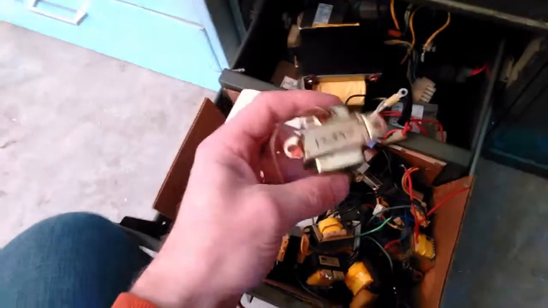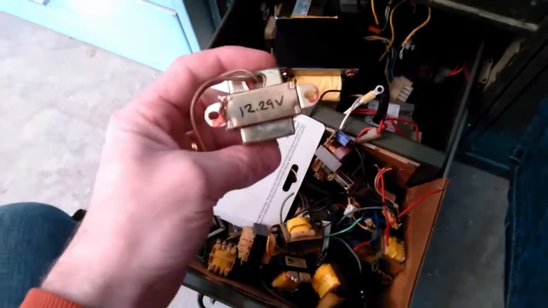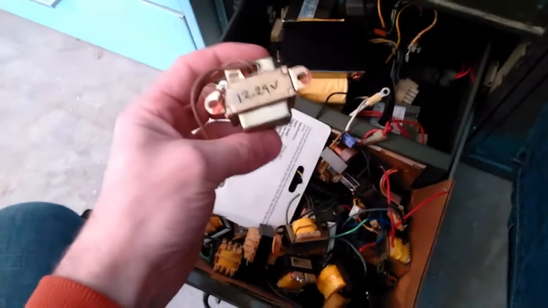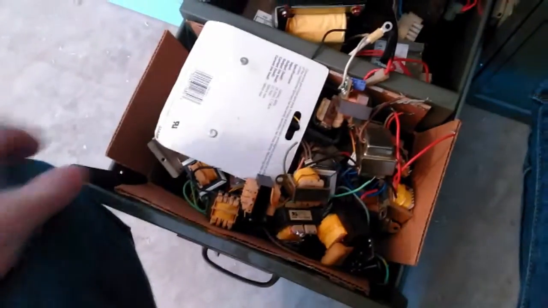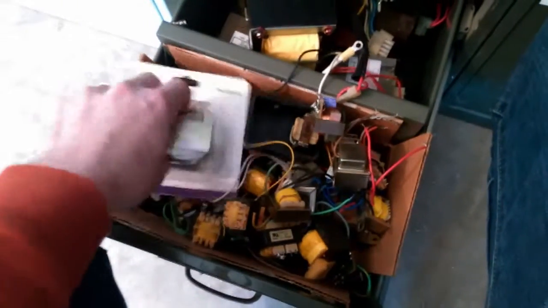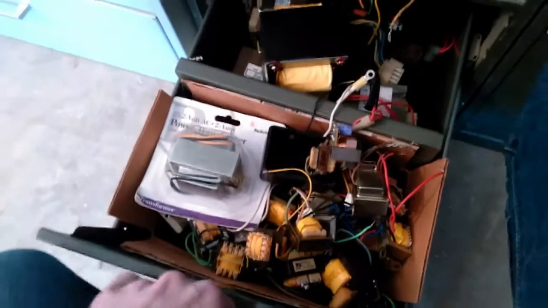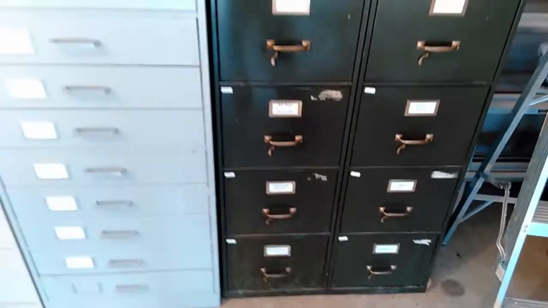And my transformers, let's see. When I pull them out of something, if they do have a voltage on them, I go ahead and test them, and I write down what the voltage reading was on them. And that way I have a good idea of what they are when I'm digging through, when I throw them in this giant box. If I had more room, I would organize them a little better, because it's a little maddening to look through.